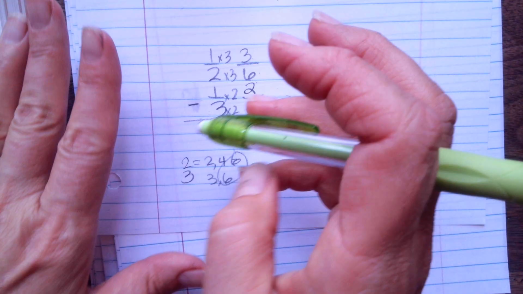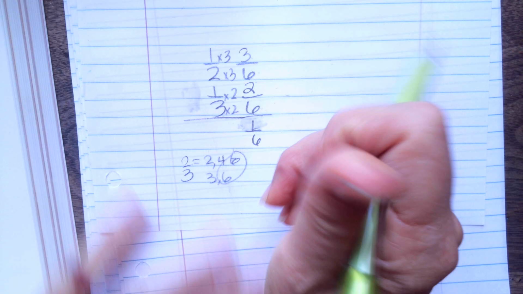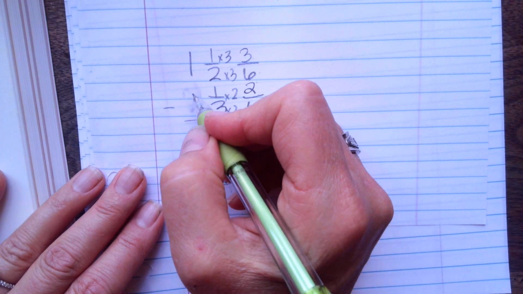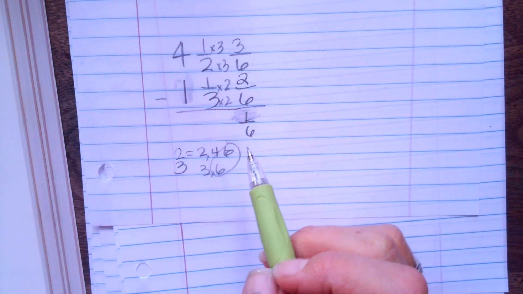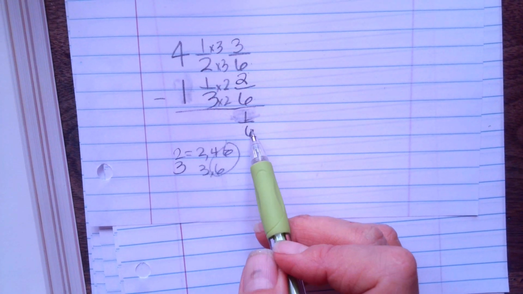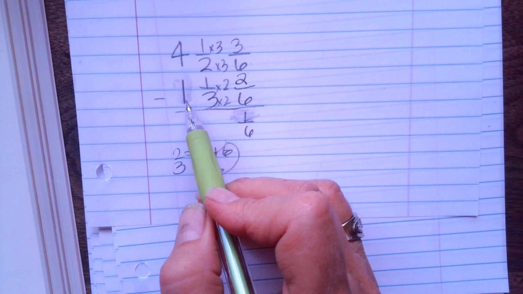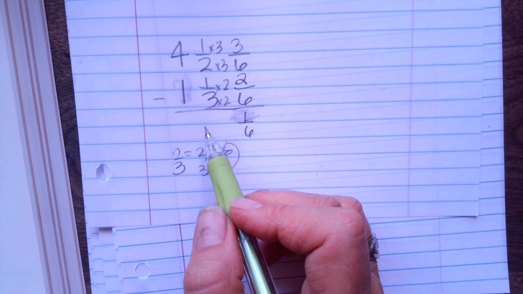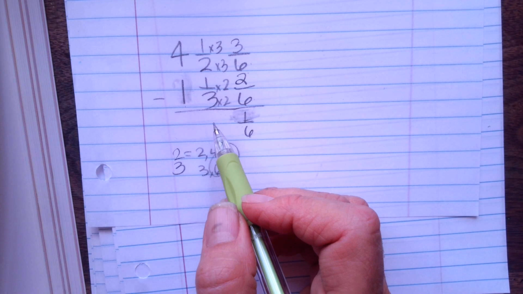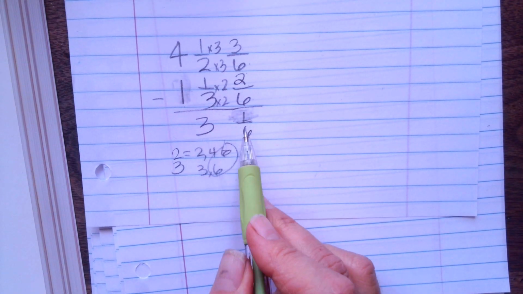If this was a mixed number like this, I would do this problem exactly the same, and then I would deal with the whole numbers. So 4 minus 1 is what? 3. So my answer would be 3 and 1/6.